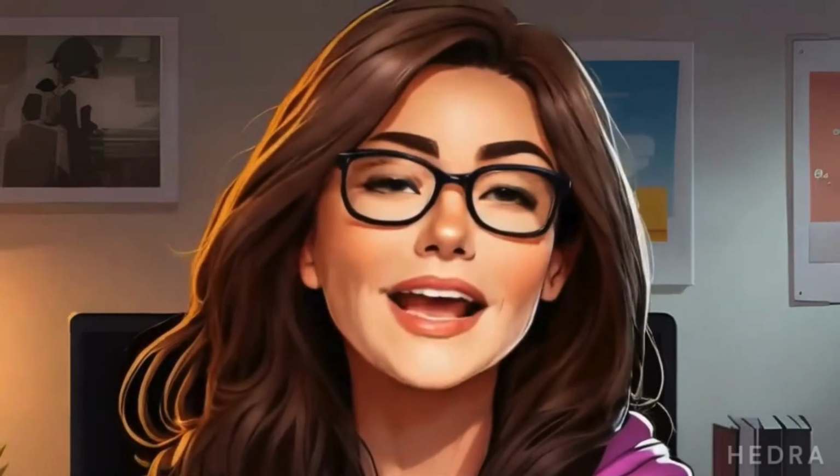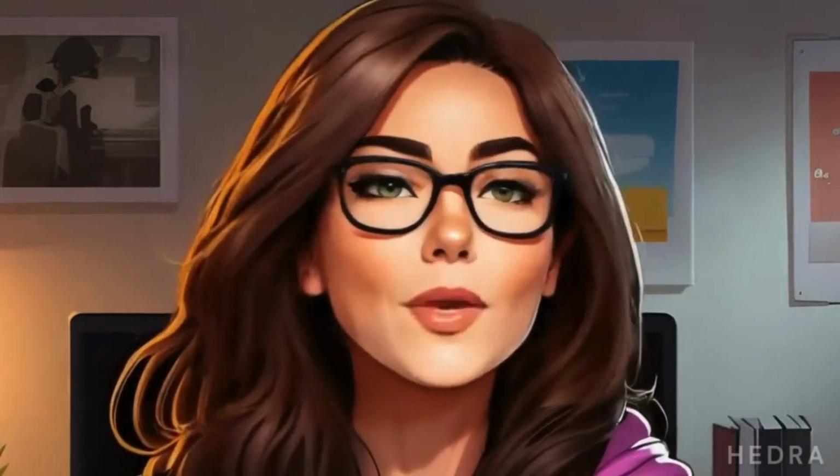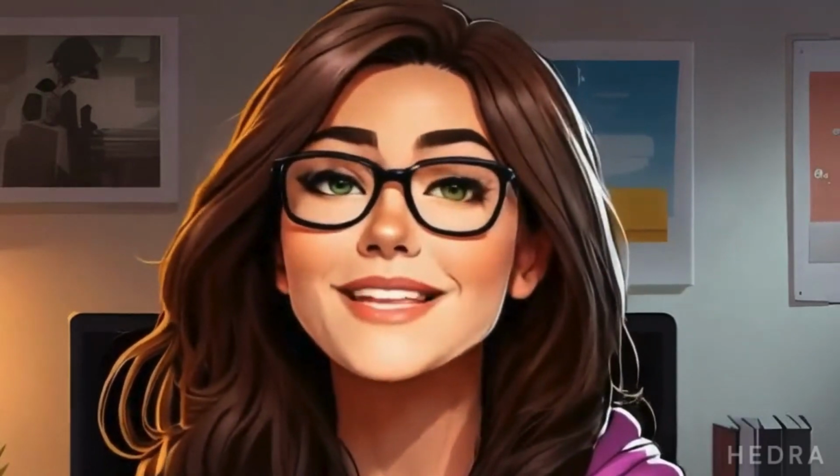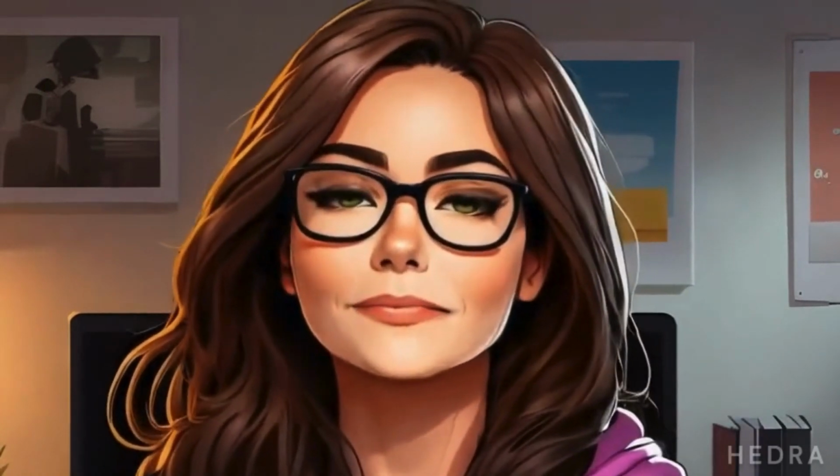Hey, want to make an AI avatar like me? Well, guess what? You can stick around and I'll show you exactly how to create your own avatar in a few minutes using AI tools.